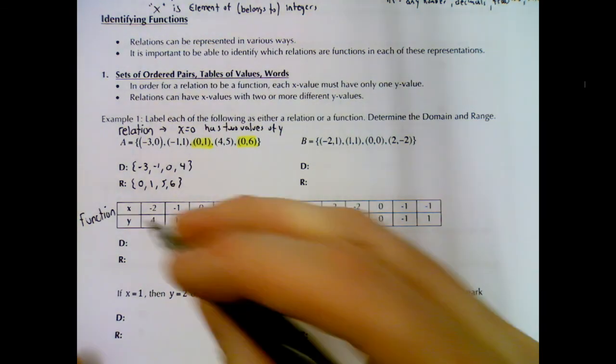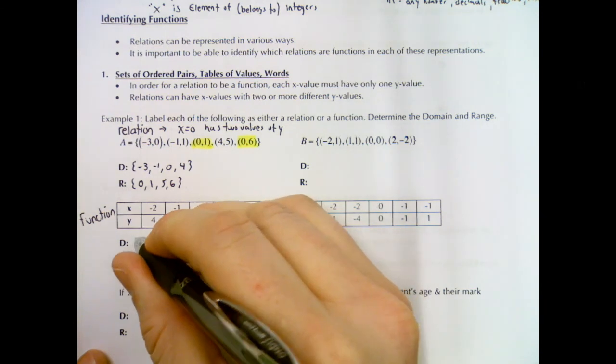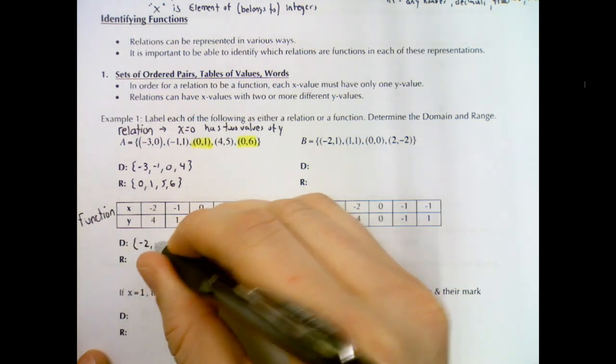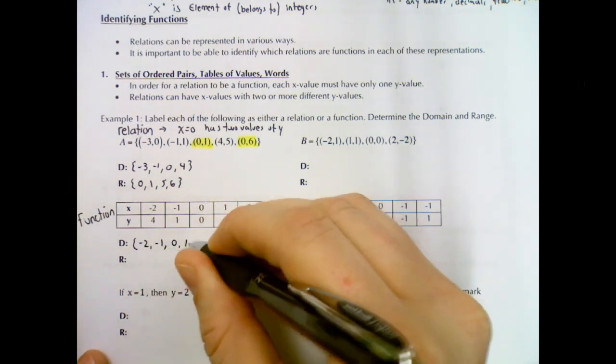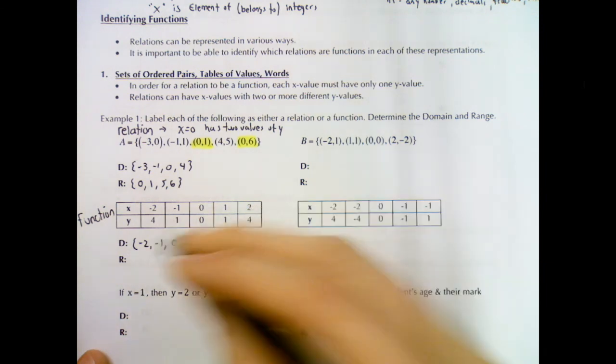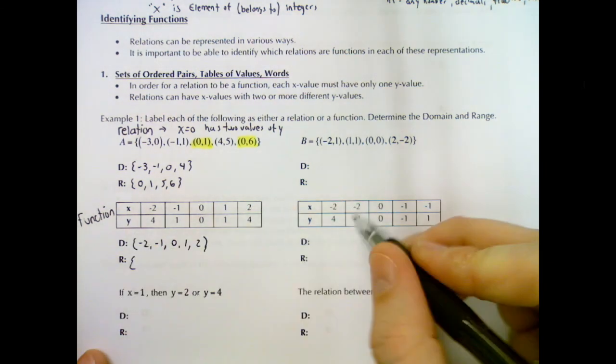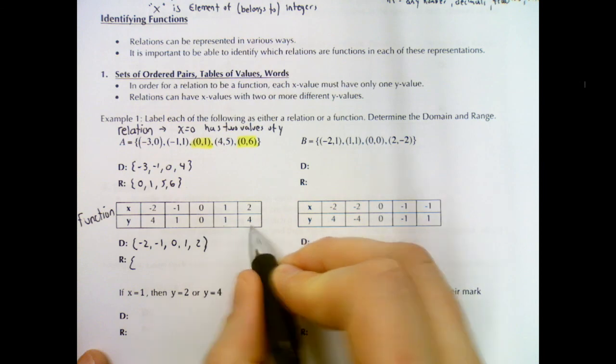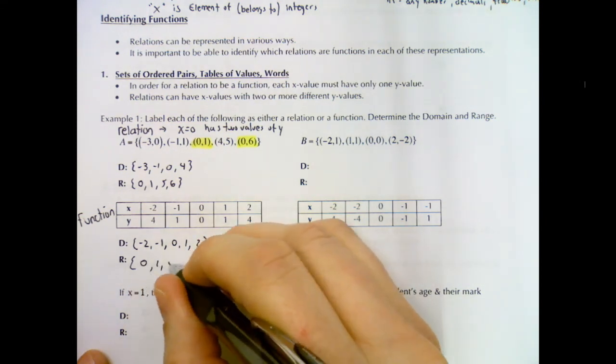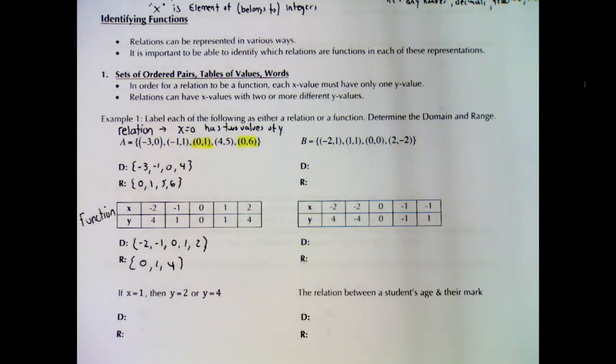For the domain, we just list all the values of x. So -2, -1, 0, 1, 2. And for the range, we list the values of y. So we've got 4, 1, 0, 1, 4. So 0, 1, and 4. My parentheses already look terrible, but that's okay.